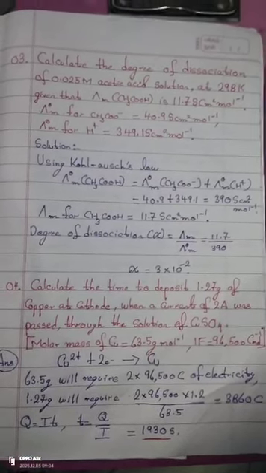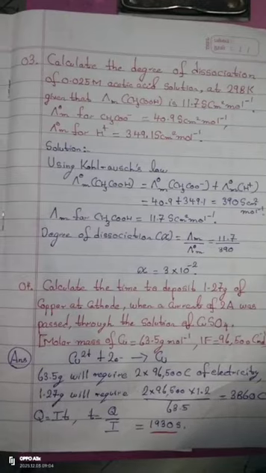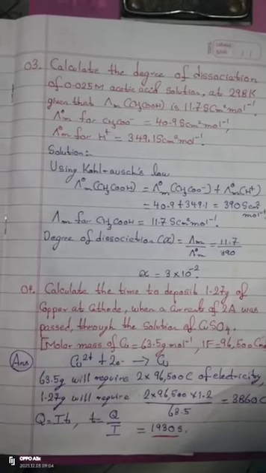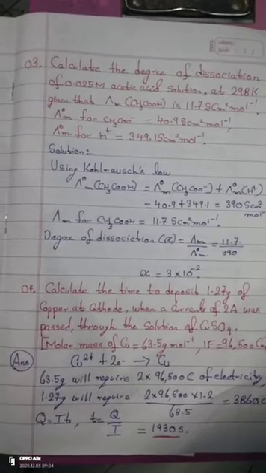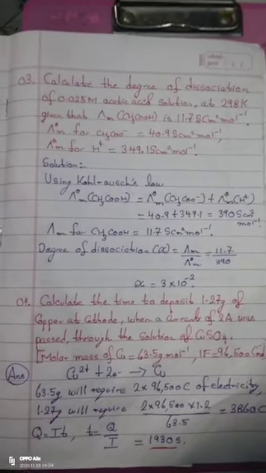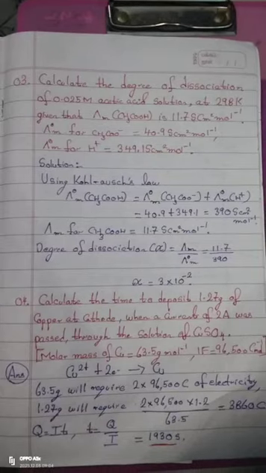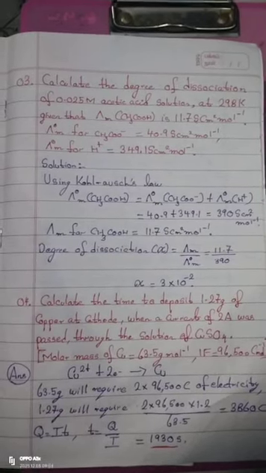1,930 seconds. Why we are dividing by 2: here I equals 2 amperes. Q equals I times T, and we are calculating T in seconds. Q given is 3860, divided by I equal to 2 amperes.